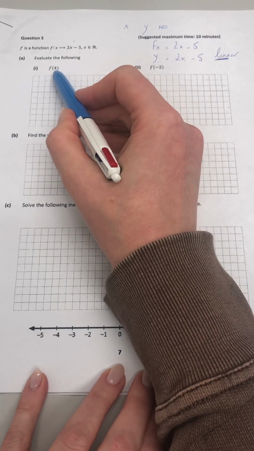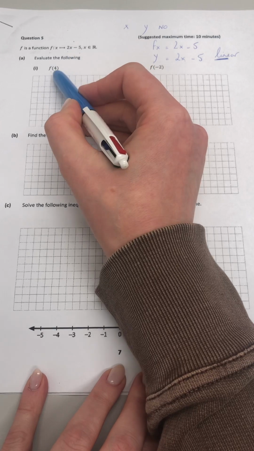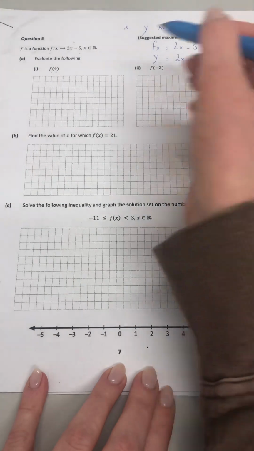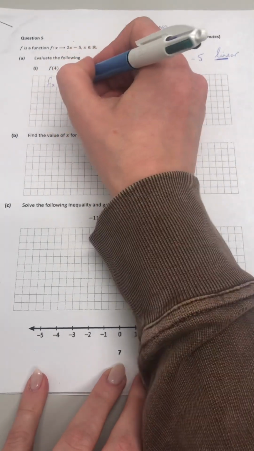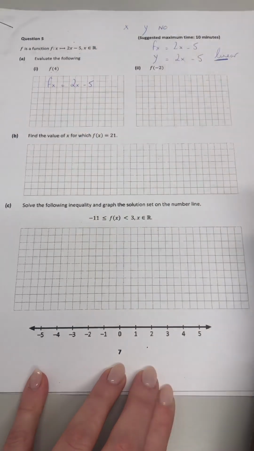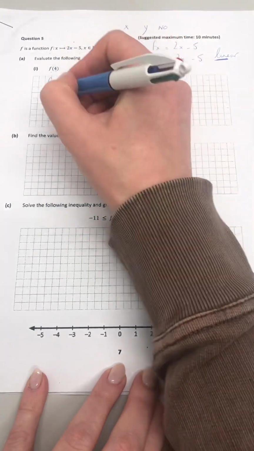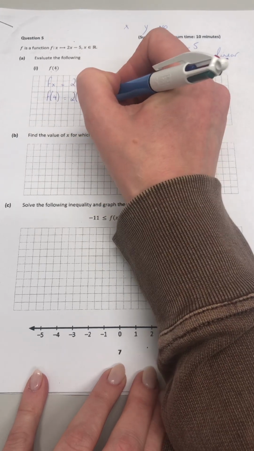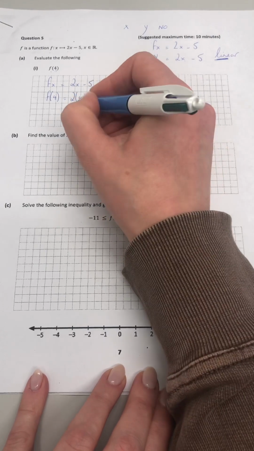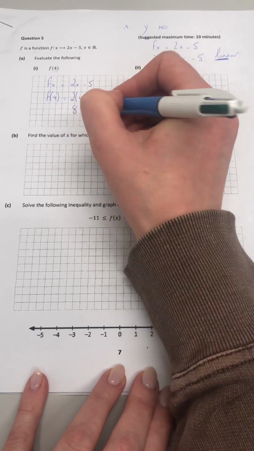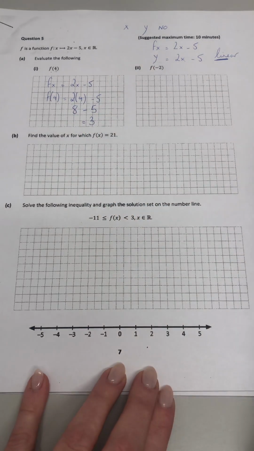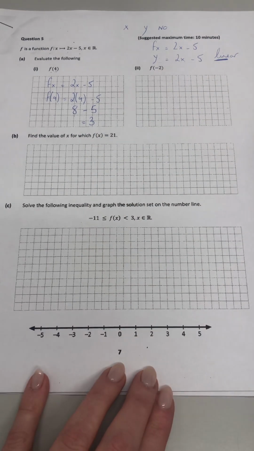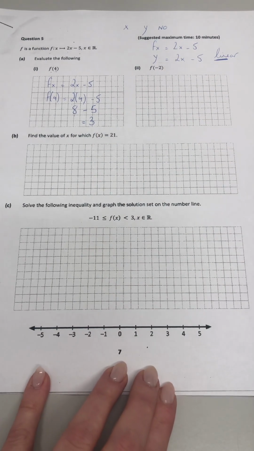If you replace the x with 4, do you see how here they're saying f of 4? If you replace the x with 4, what will the result be? So you have f of x equals 2x minus 5. If you replace the x with the 4, what will the result be? 2 times 4 is 8, take away 5 equals 3. And your calculator, of course, will do that for you.